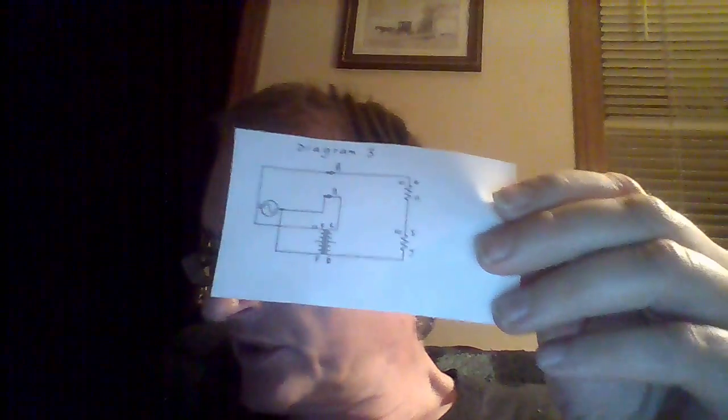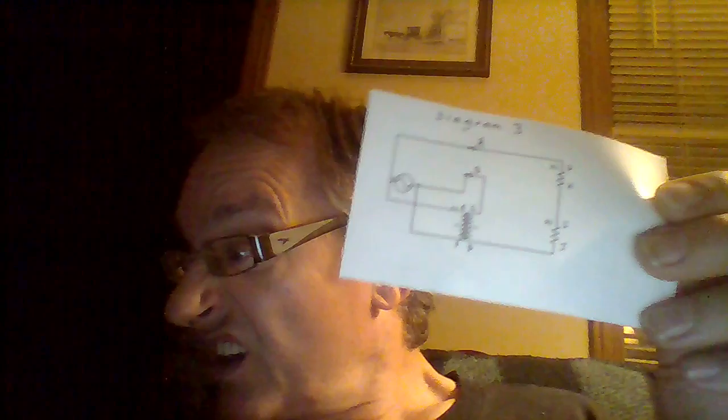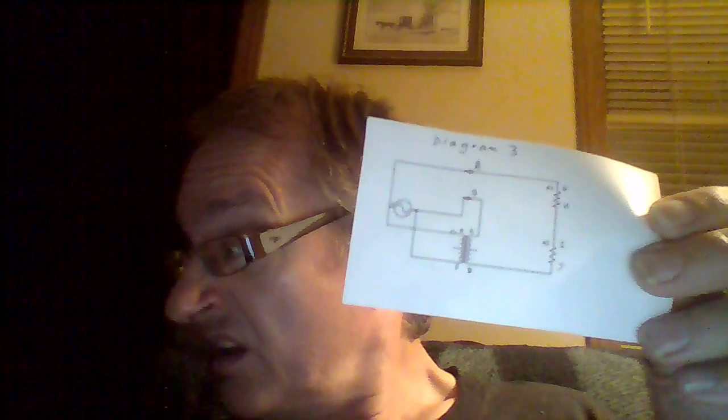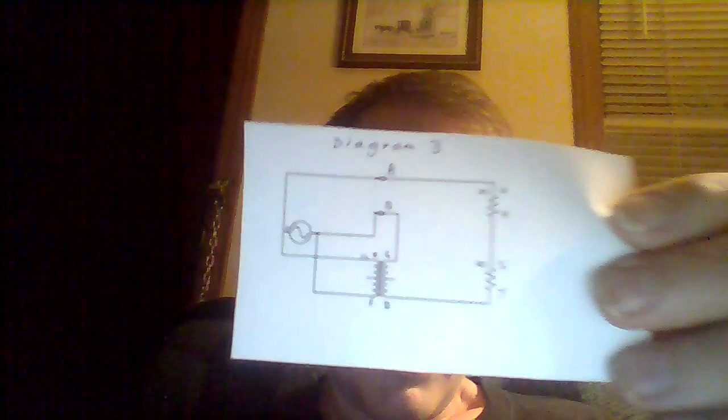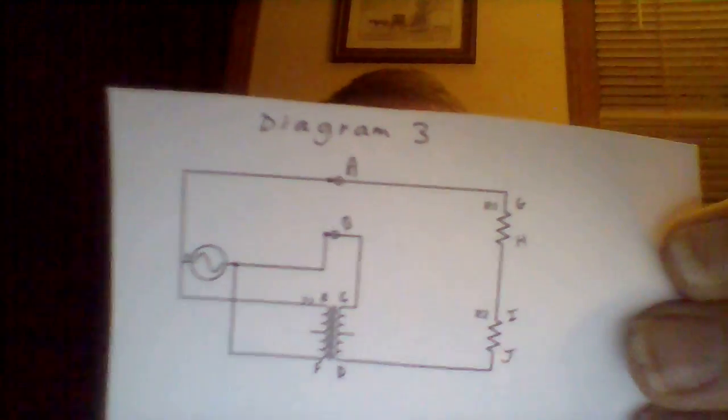Yeah, I'll talk about the speed of electricity after I'm done. Let's get into diagram 3 first, though. Okay, here's diagram 3. Now I just need something to point with here. There's my pen. Maybe this little stir stick will work better. Diagram 3.